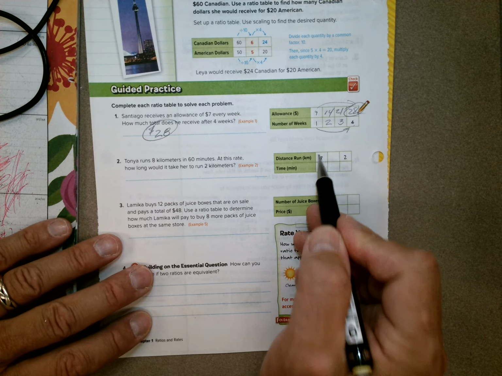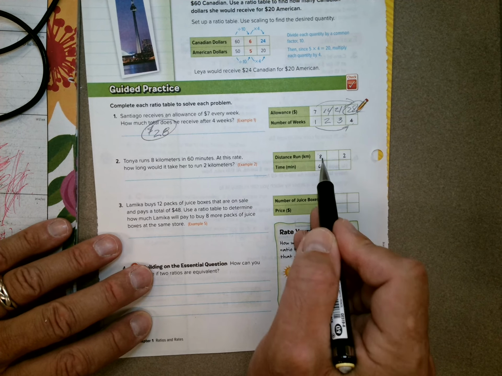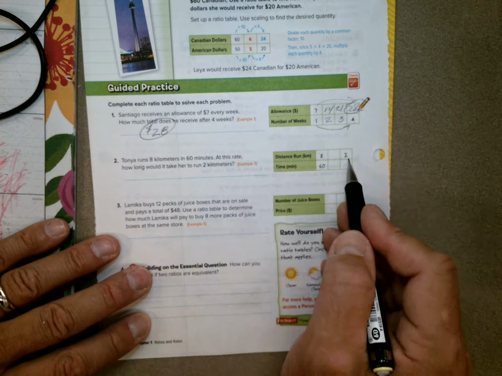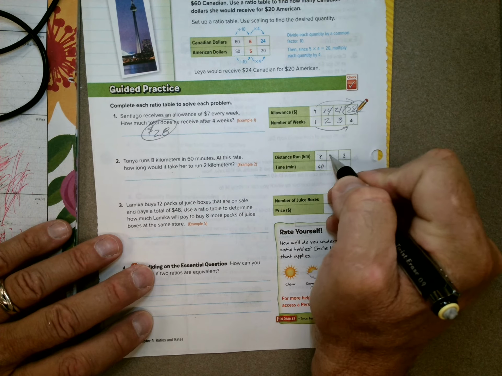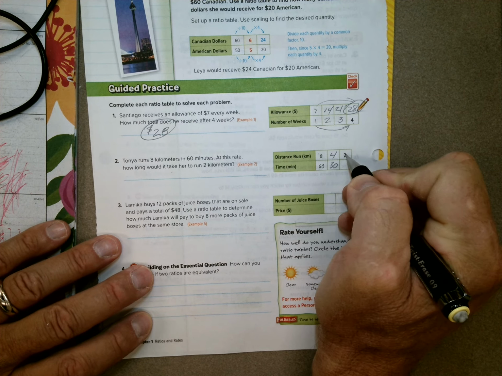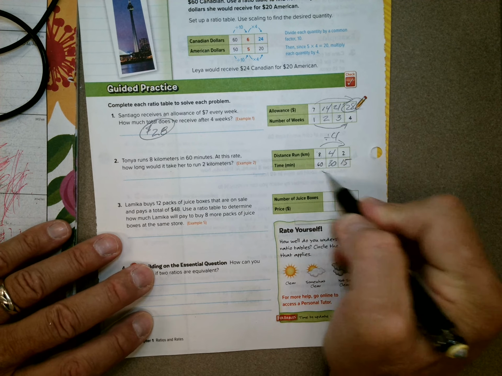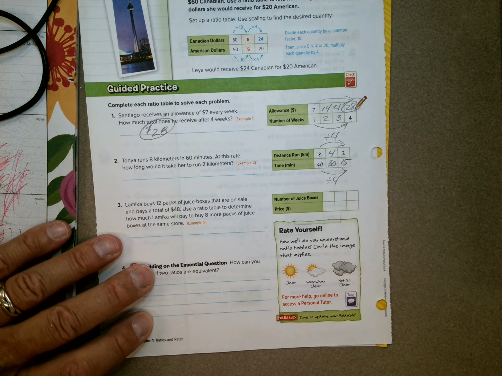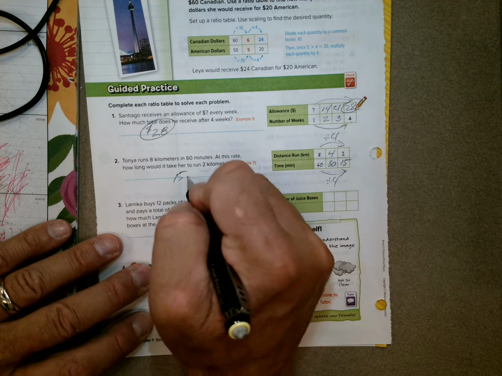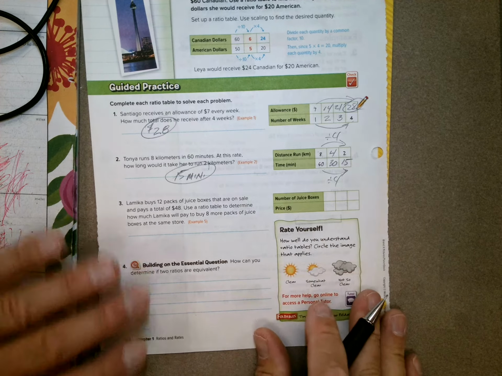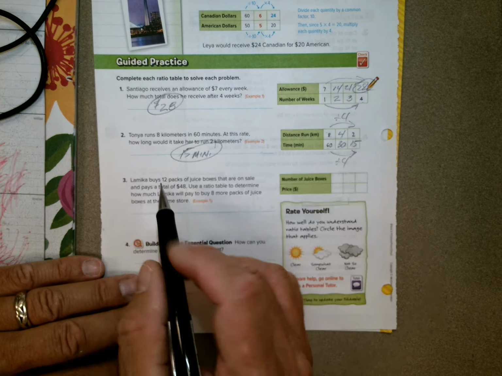Okay, and they're not, of course, all that easy, right? Tanya runs 8 kilometers, 60 minutes. At this rate, because it's a rate, the comparison of 2 quantities, how long would it take for her to run 2 kilometers? Okay. So again, we could scale this down incrementally, divided by 2, divided by 2. Or I could have just went right there and divided it by 4 and divided it by 4. And bang, we could have got 15. So we're going to go with 15, right? 15 minutes is the answer. Okay. So again, not too bad. Still into it.